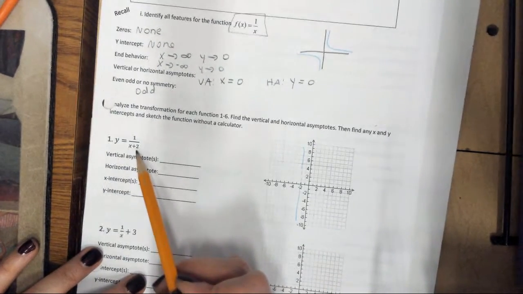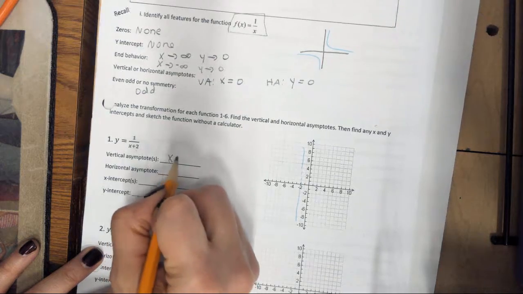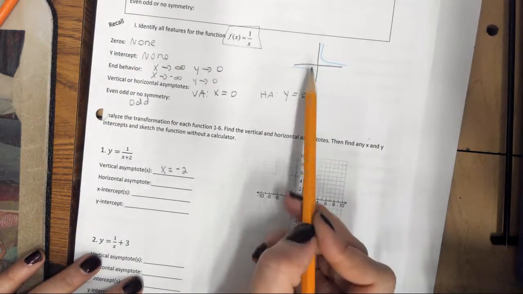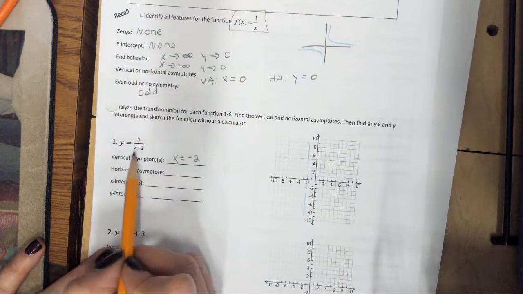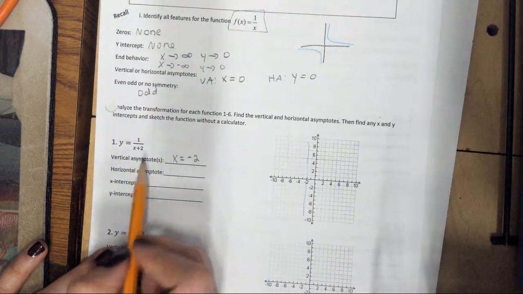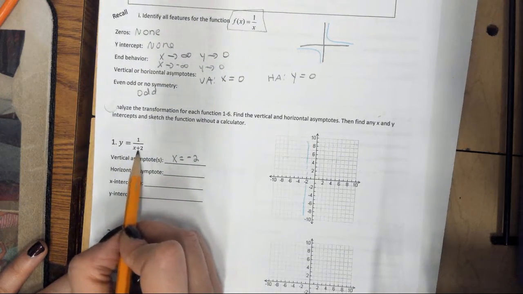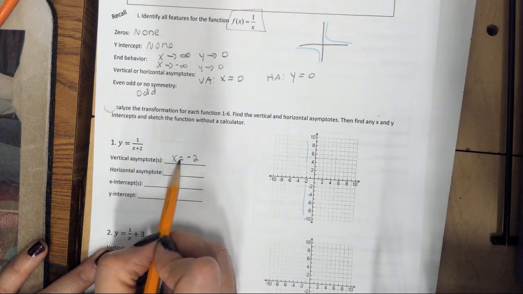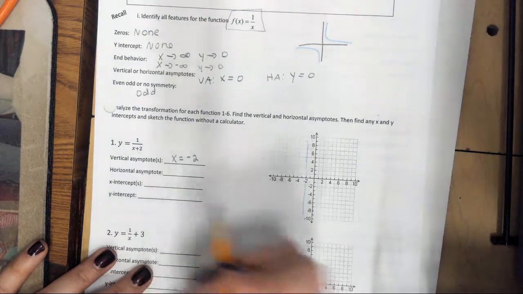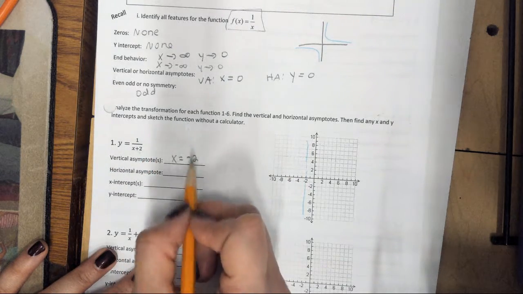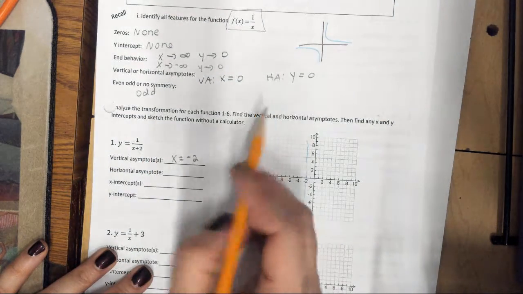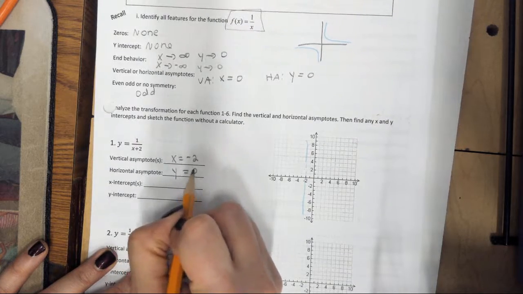I can tell the vertical asymptote is x equals negative 2 either by recognizing the shift to the left, or by looking at where the function is undefined. At negative 2, I would get 0 in the denominator, and that's where it's undefined. For the horizontal asymptote, there's no outside change, so it did not go up or down, so it would still be y equals 0.